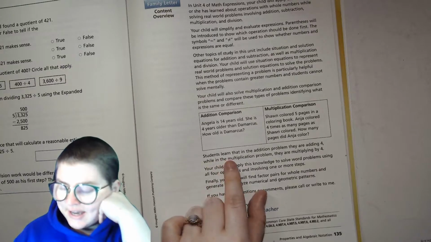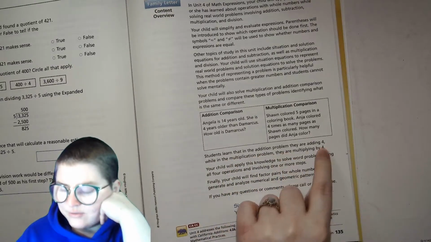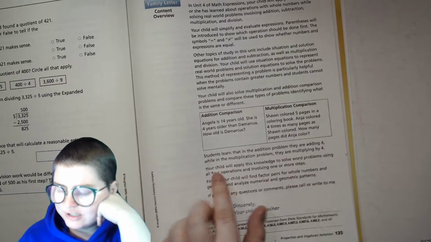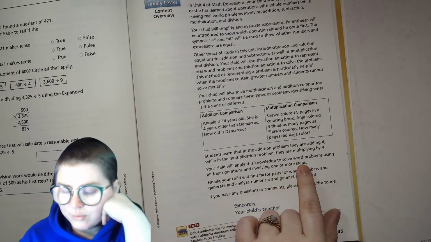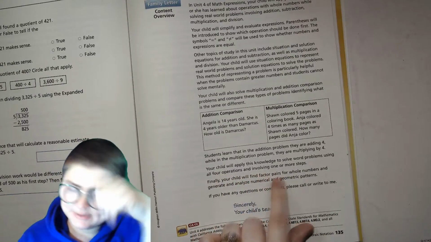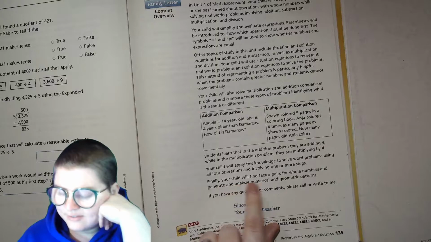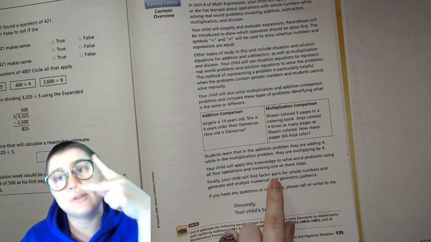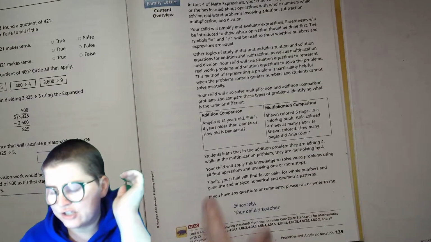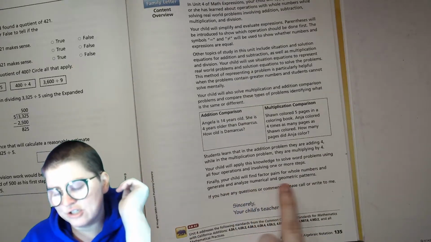Students learn that in addition problems, they're adding 4, while in multiplication, they're multiplying by 4, like I said. Your child will apply this knowledge to solve word problems using all 4 operations and involving 1 or more steps. Finally, your child will find factor pairs, which is 2 numbers that multiply together to find a product for whole numbers, and generate and analyze numerical and geometric patterns.